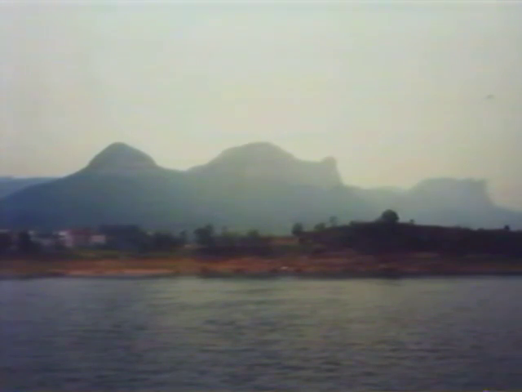The Yangtze River is the 3rd longest river in the world, beginning in Tibet and traveling 3,828 miles to the ocean. We traveled only 840 miles, spending 5 nights aboard ship.